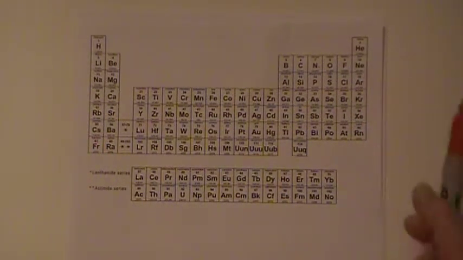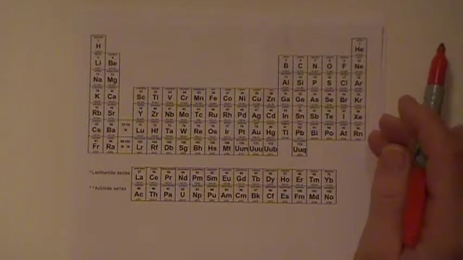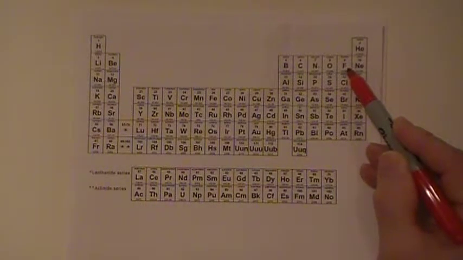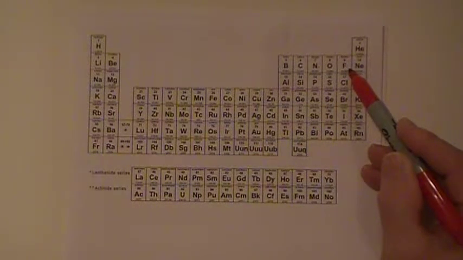Now the most electronegative element in the table is fluorine. It's the smallest and the most electronegative element, meaning that it has the greatest desire to gain an additional electron, and it has the lowest desire to lose an electron. And that concept of losing an electron is called ionization, and the energy required is called ionization potential.